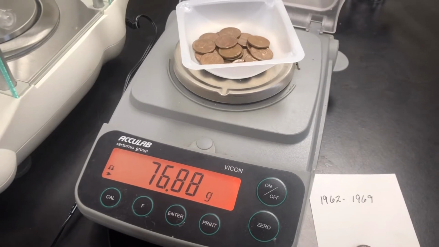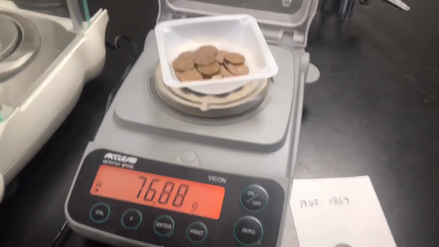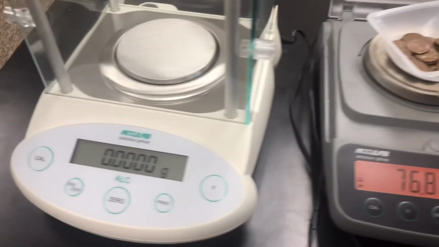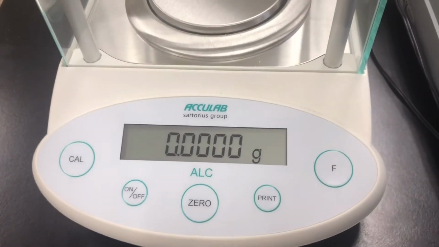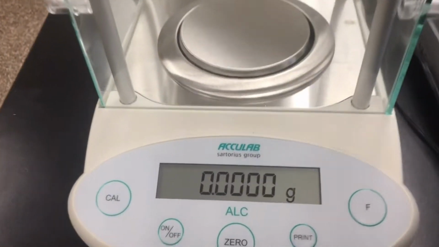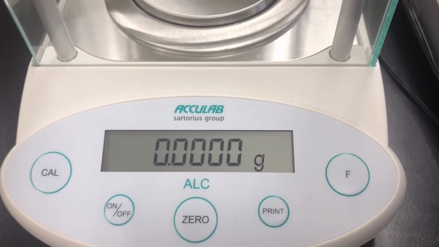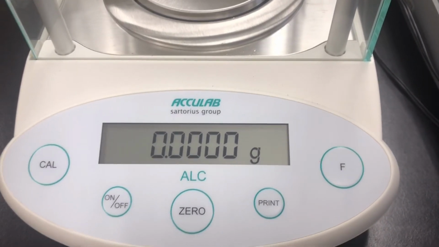Now, if we wanted to go really, really precise, we could actually use another instrument over here. This electronic balance is going to go out a lot further. It's not just going to go out to the hundredths, it's going to go out to the 10,000ths of a gram.